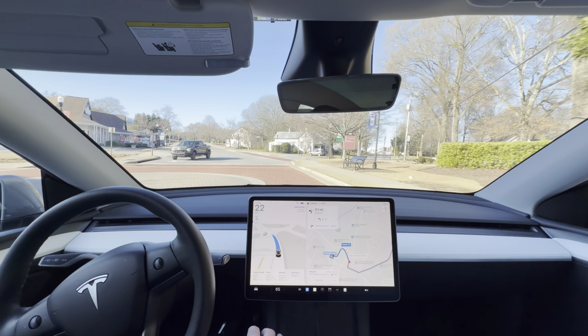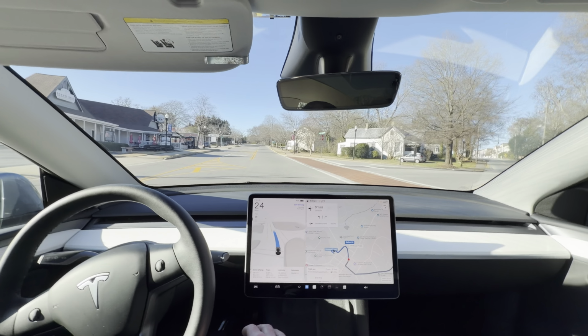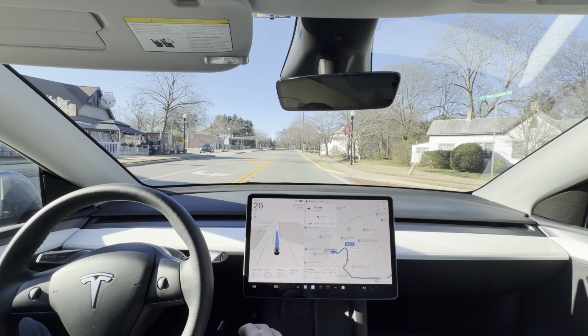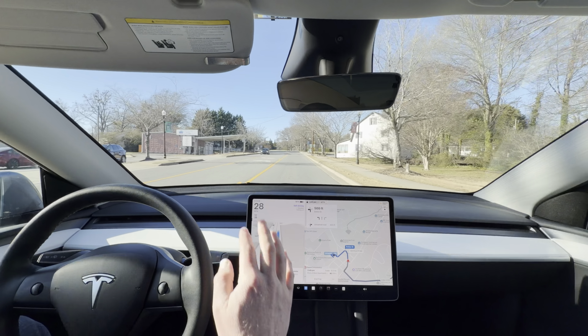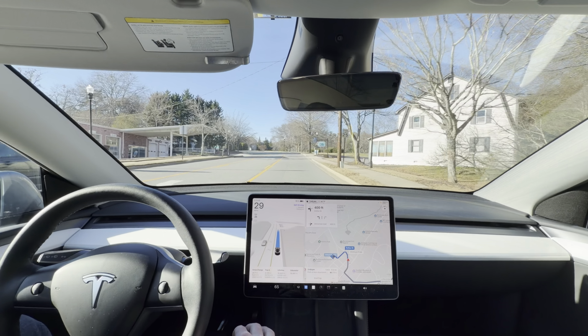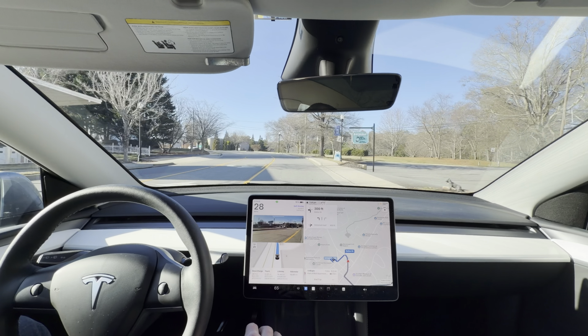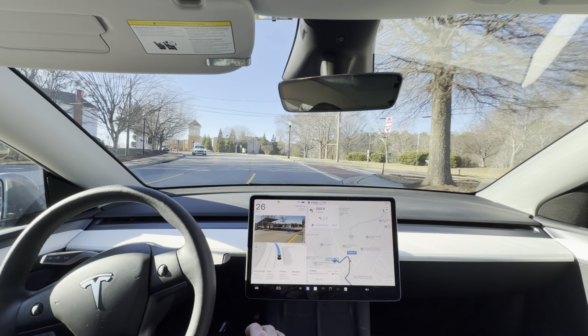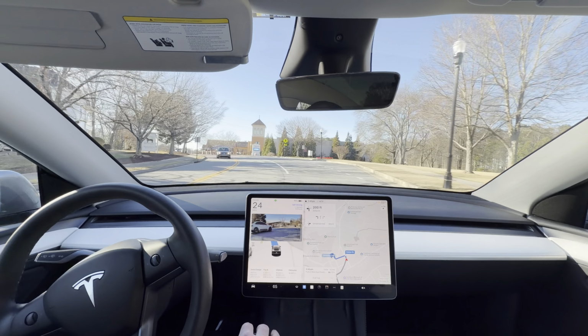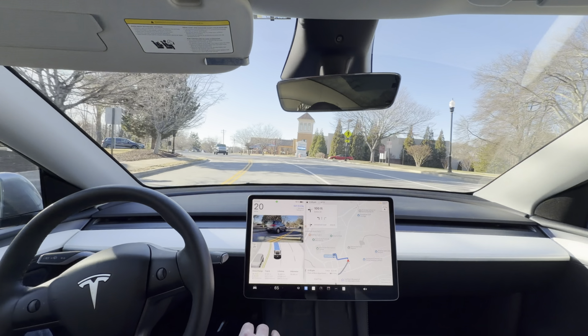In past versions of FSD, sometimes it would go a little too quick over those railroad tracks, and it was kind of uncomfortable. It now gets that speed very nice, so it works well at going over those smoothly at an appropriate speed.